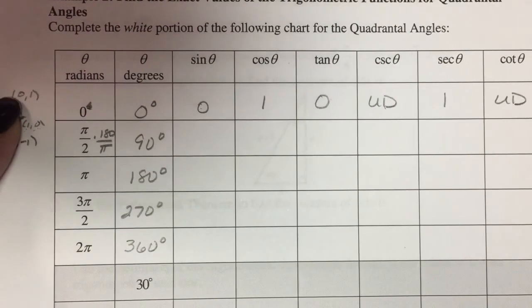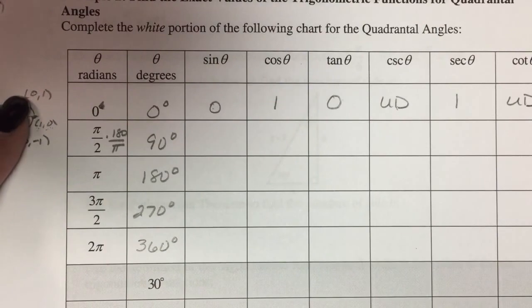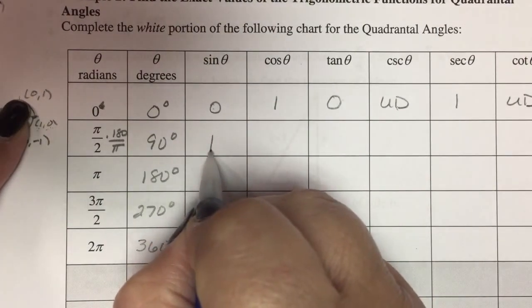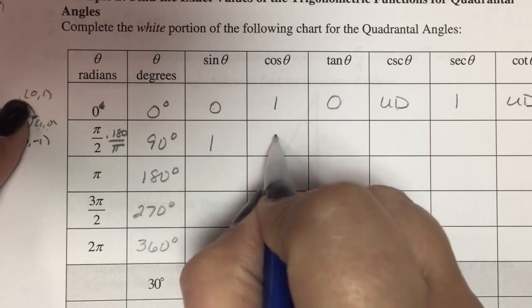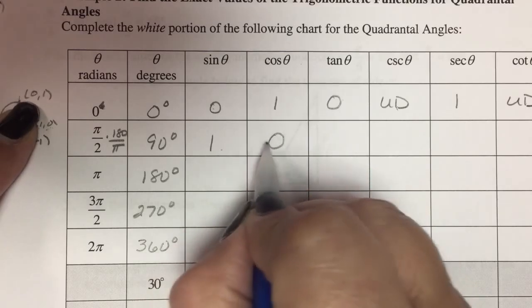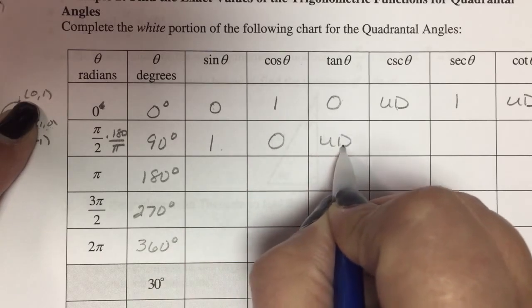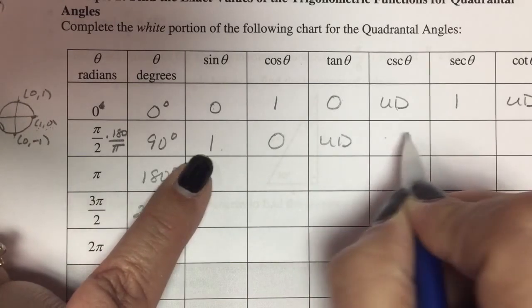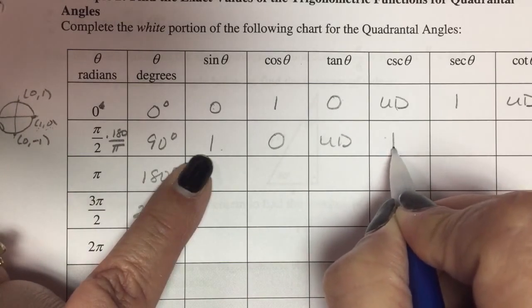If we go ahead and fill in 90, that point is 0, 1. So the sine is 1 because it's the y-coordinate. The cosine is 0. The tangent is y over x. That's 1 over 0, which is undefined. Your cosecant is 1 over the sine, which is 1.